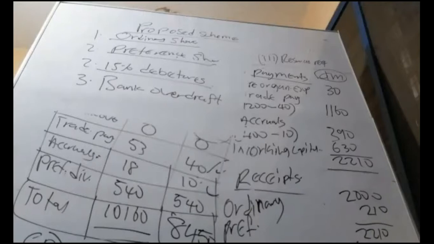You can put the date. The bank overdraft will be paid 6 months or 4 months from now when cash deposits are made. And it will be secured as what? Floating charge. And it will carry a floating charge on all the assets.